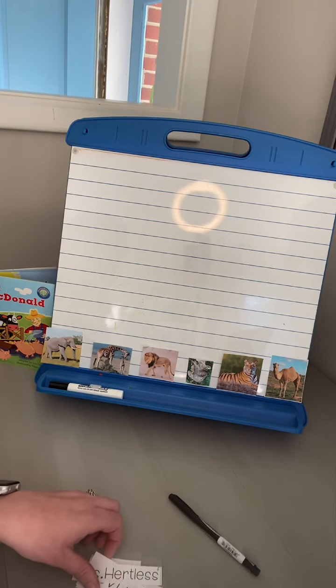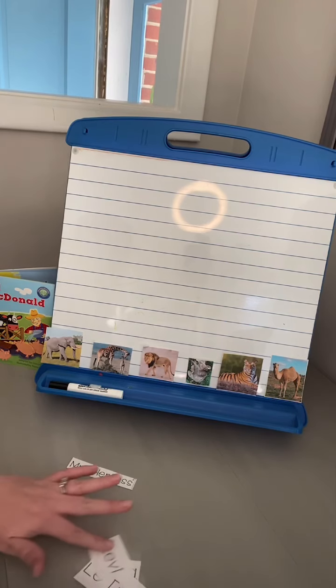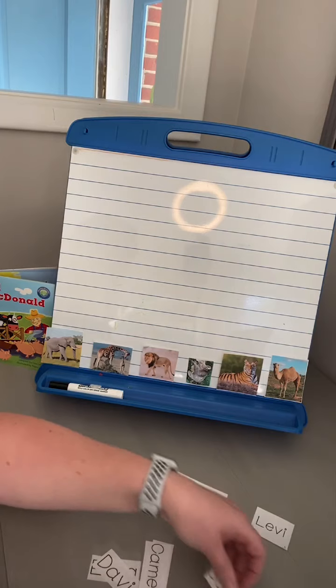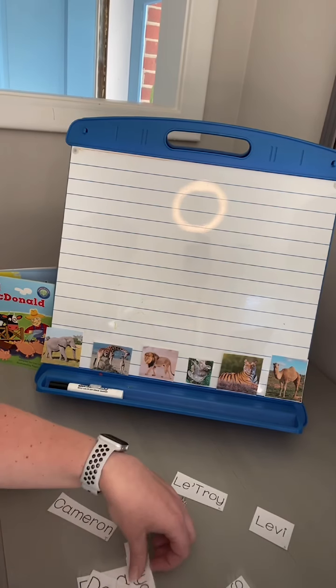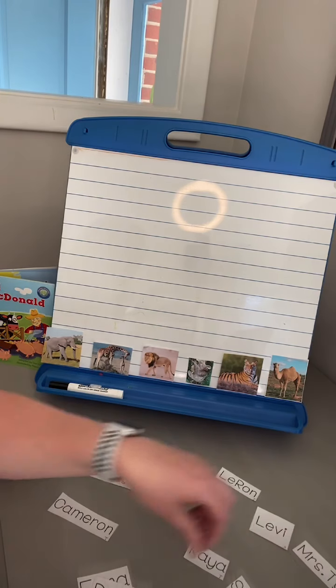So now we have all of Mrs. Tyler's friends' names, and they chose their favorite zoo animal. So we're going to make a graph and see which zoo animal was our favorite.